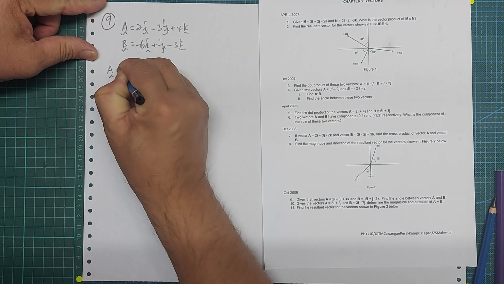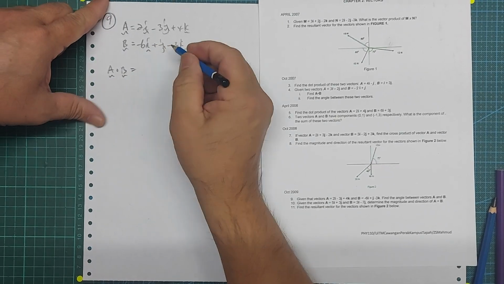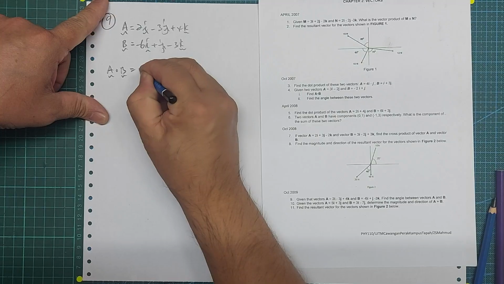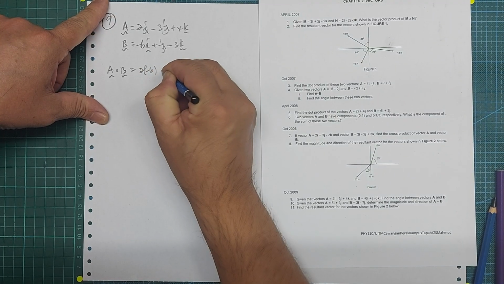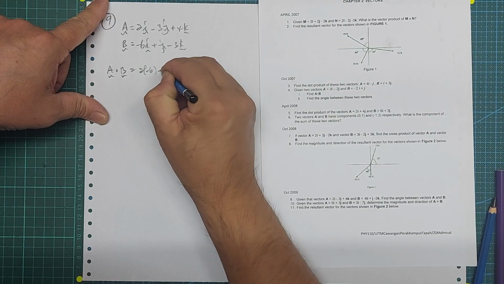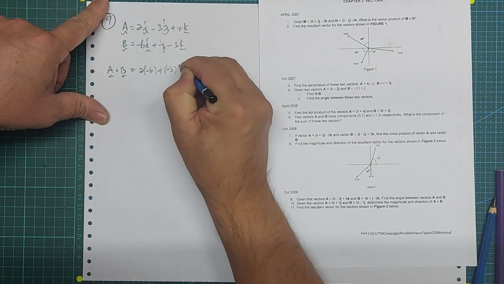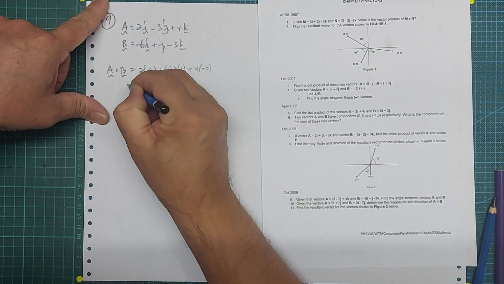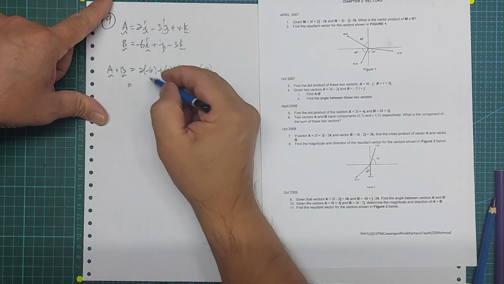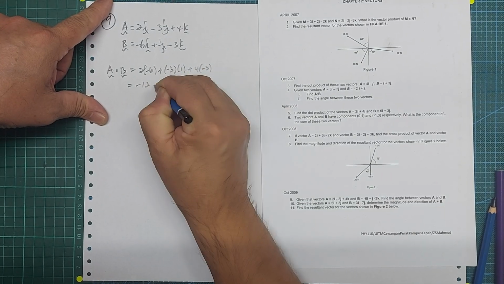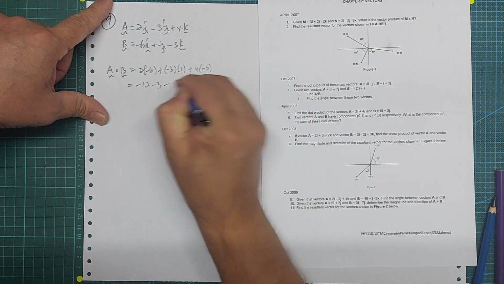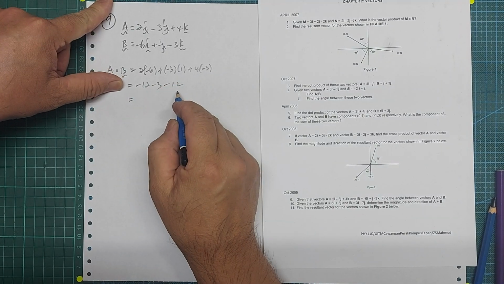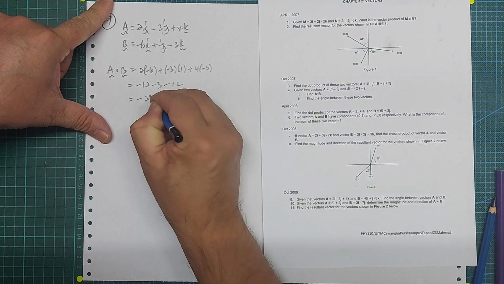A dot B. Since we are only given components, we multiply the components first. So we have 2 times minus 6, plus minus 3 multiplied by 1, plus 4 multiplied by negative 3. So we have minus 12 minus 3 and then minus 12 again, so we have minus 27.